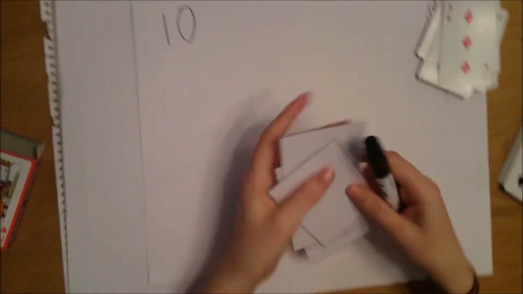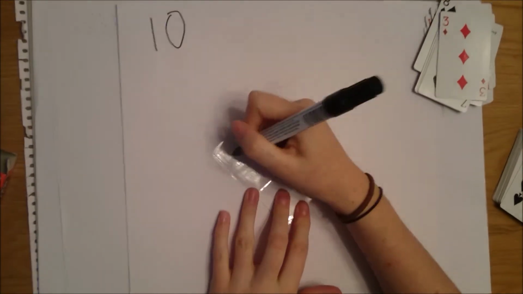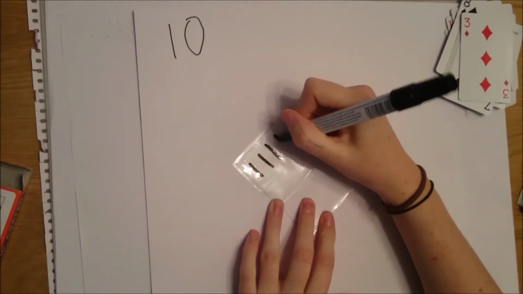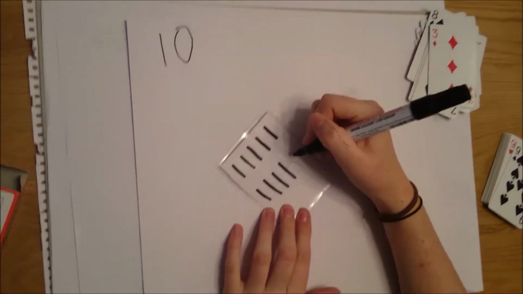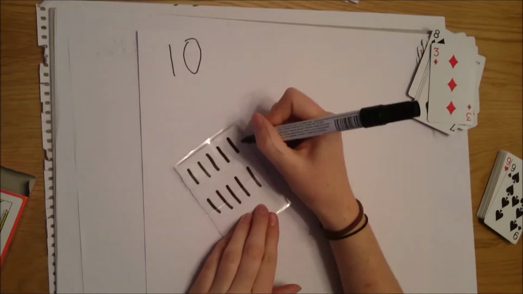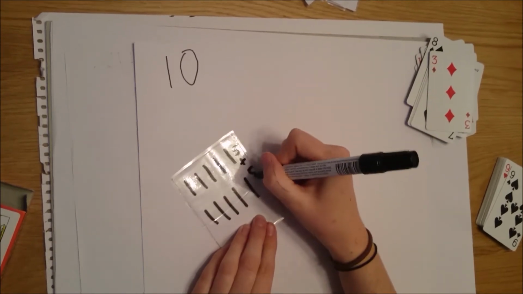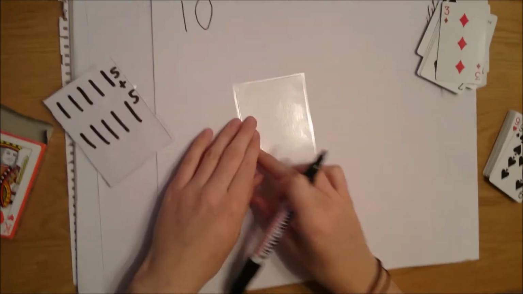Alternatively or additionally, whiteboard cards can be used where students draw out the problems and create their own cards. Here I drew 5 lines and then I drew another 5 lines in order to make 10. These cards can also be used for subtraction.